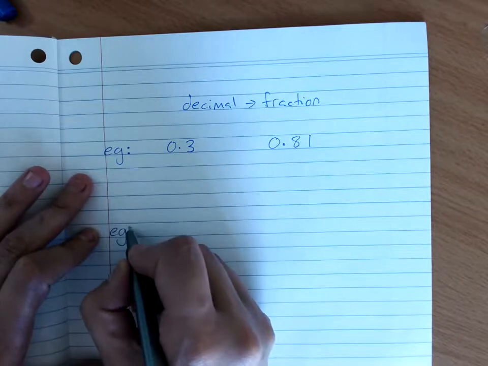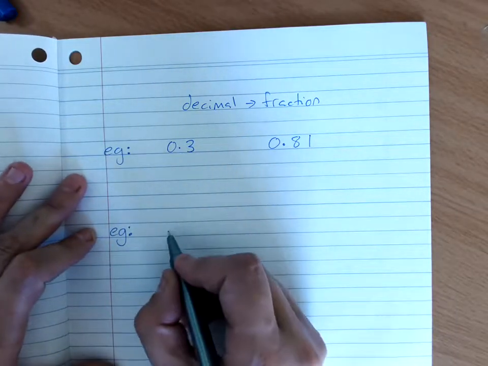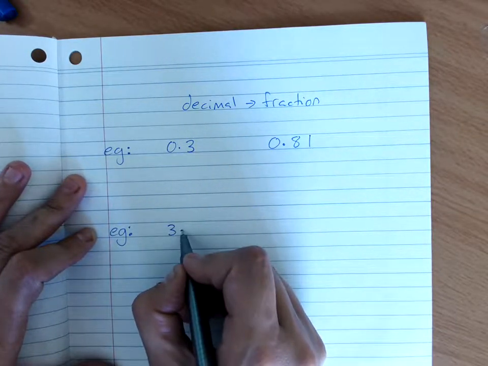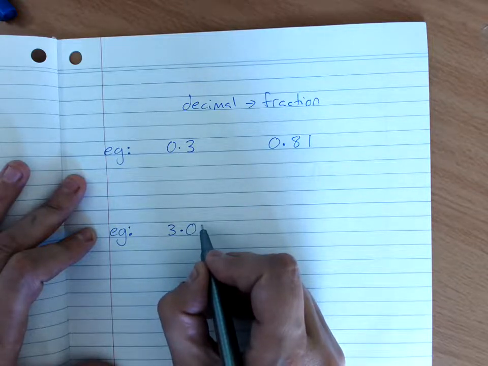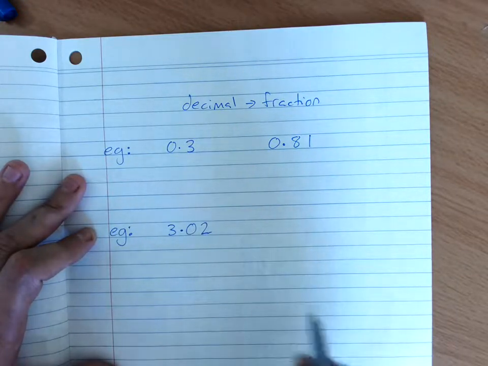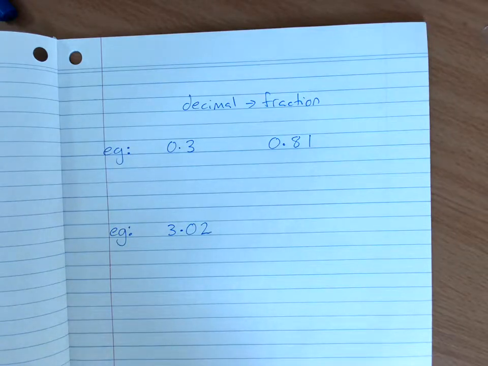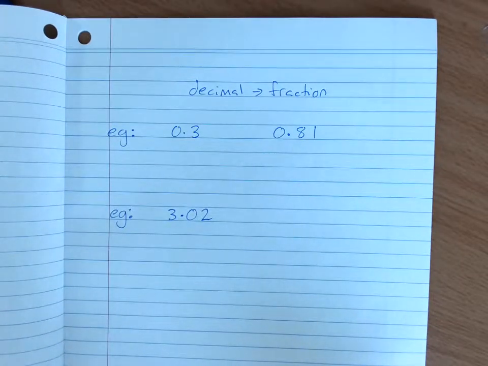A couple of examples, copy them down. This uses the place value again.